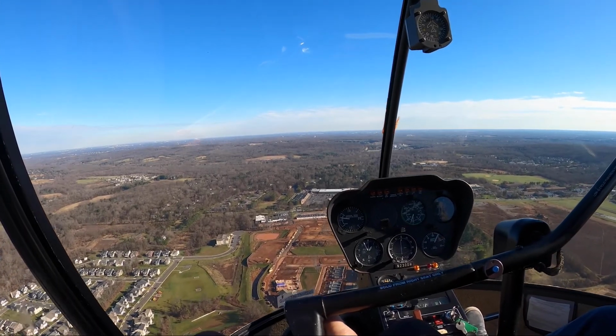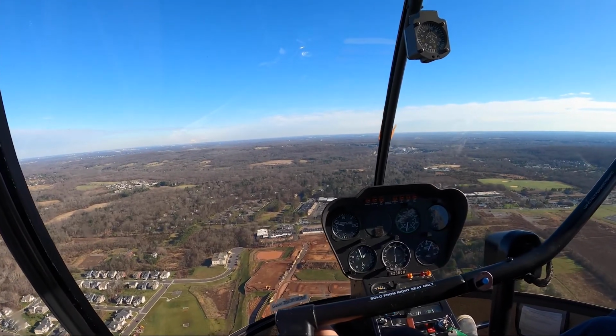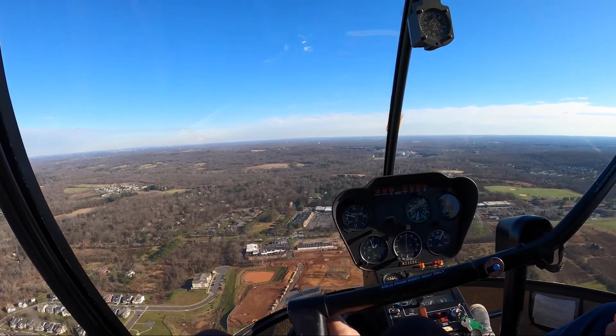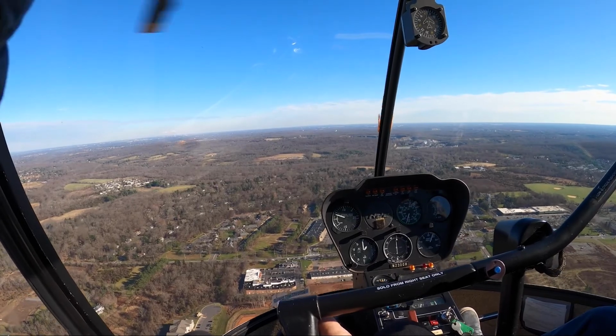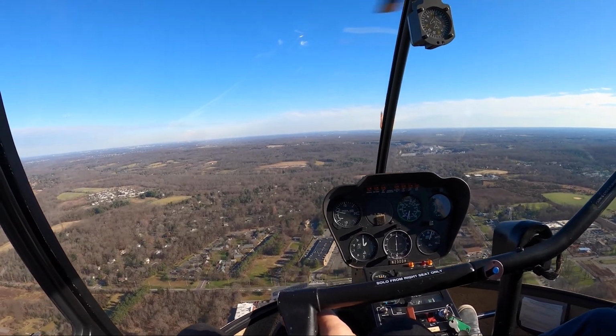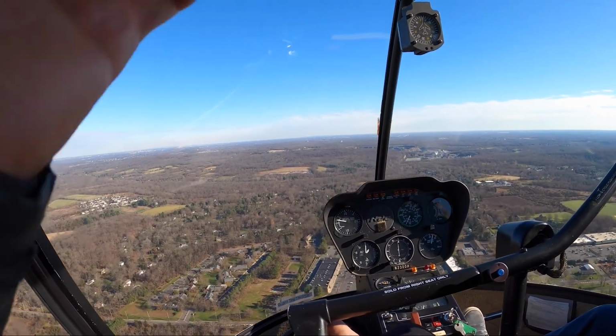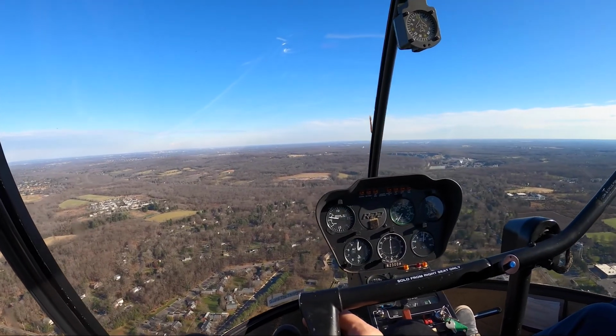You want to shoot another steep? You want to shoot an auto? We can shoot an auto. All right. Do a straight in first. Yep, we'll do a straight in. This one I'll let you do. You can do it normal. Should we stay at 1,000? With your hands. Okay. Yep, 1,075.